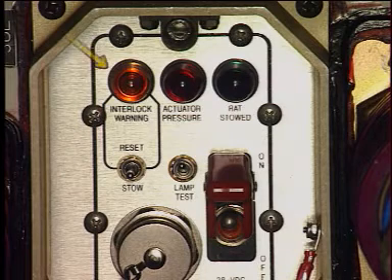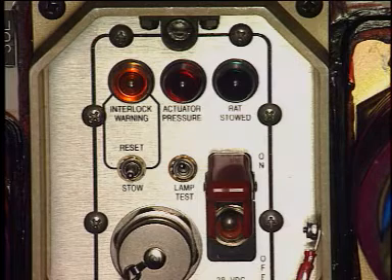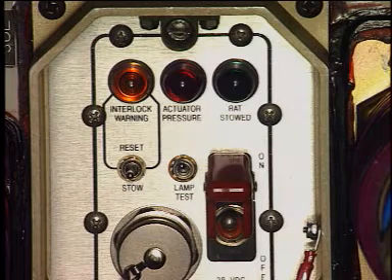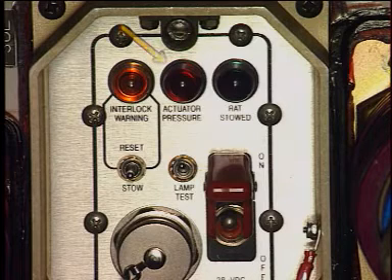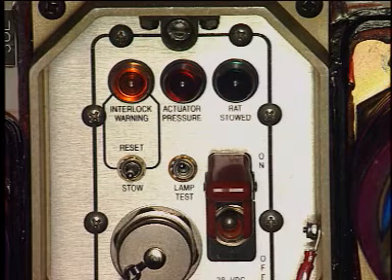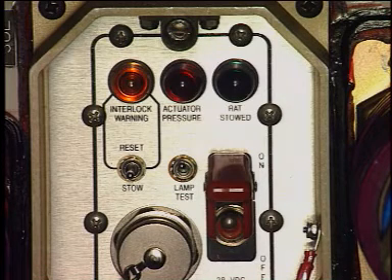The amber light comes on in the event of blades misalignment during retraction sequence. The red light is on as long as the actuator is pressurized to retract. And the green light comes on when the ram air turbine is stowed and locked.